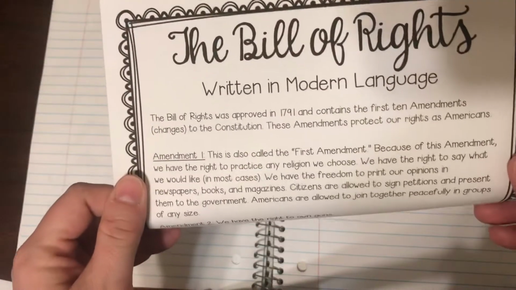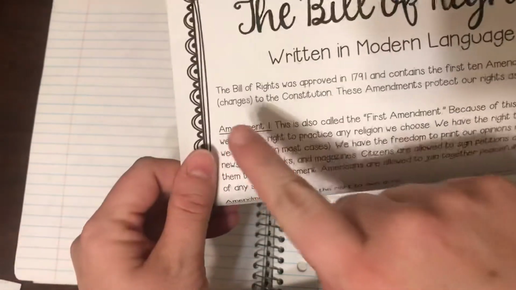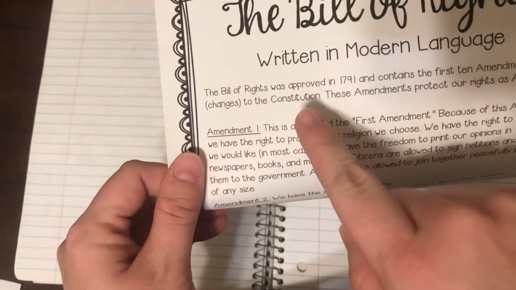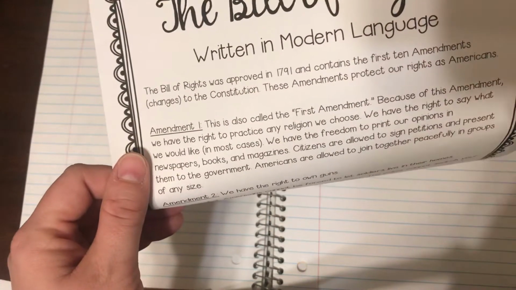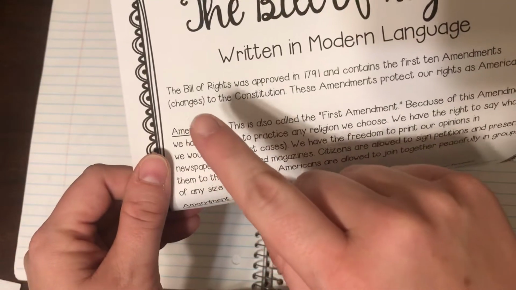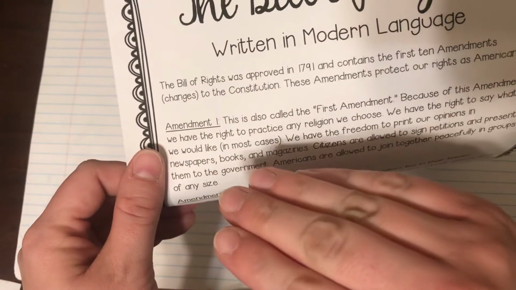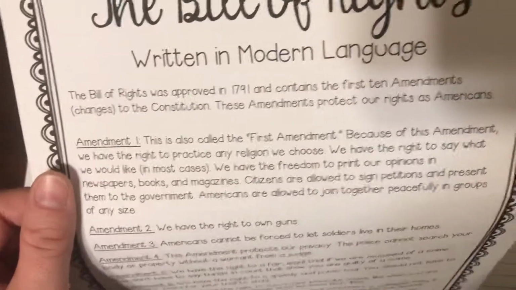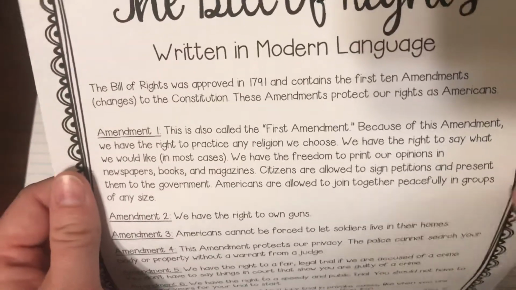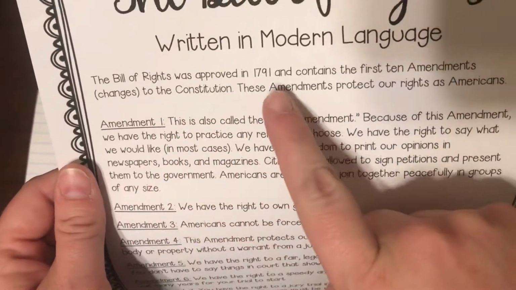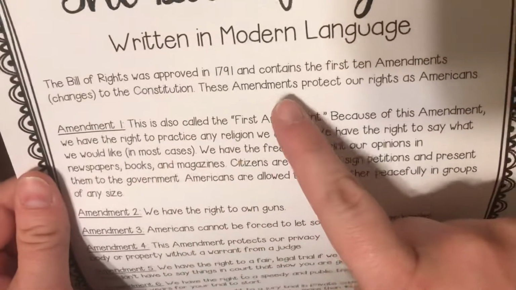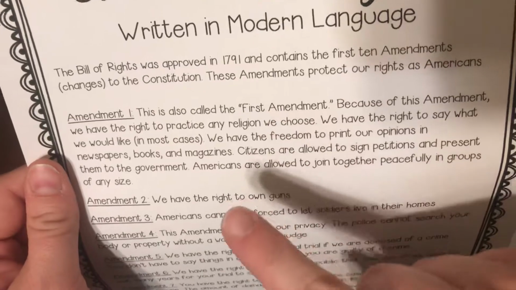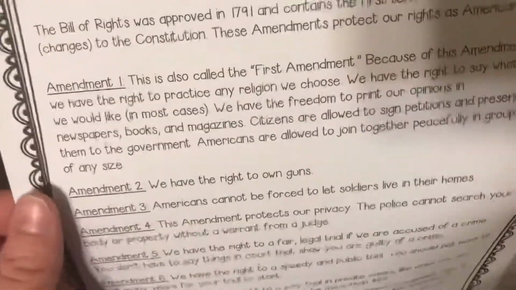Okay, so each amendment, an amendment means a change. We had to make changes to the Constitution because there were some holes missing there. So what people wanted to do was make sure this was very clear for everyone later in life when they were living as a citizen in the United States. So the Bill of Rights was approved in 1791. The first 10 amendments are changes to the Constitution. These are our rights and they protect our rights as Americans.